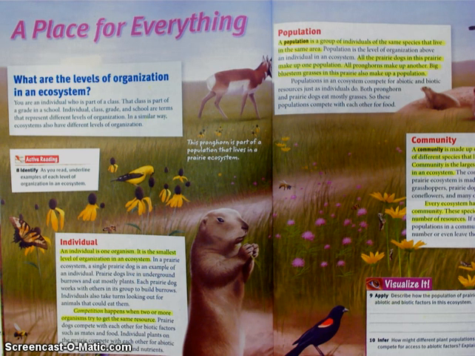An individual is one organism in an ecosystem. It's the smallest level of organization in an ecosystem. Competition is something that happens when two or more individuals, two or more organisms, try to get the same resource. A resource is something that is needed by individuals in an ecosystem. It can be food, it can be living space, it can be all sorts of things.